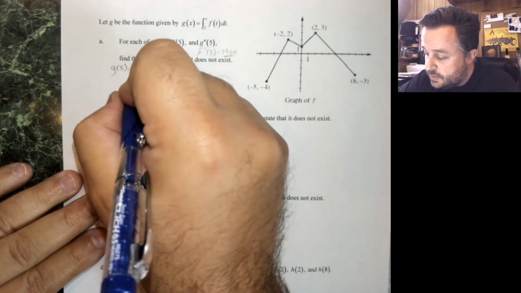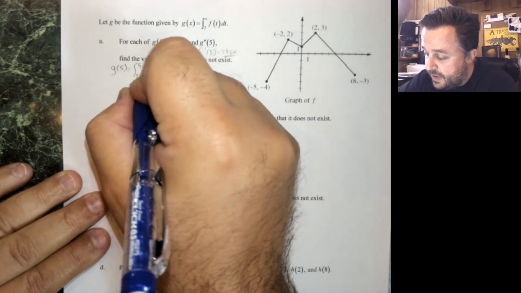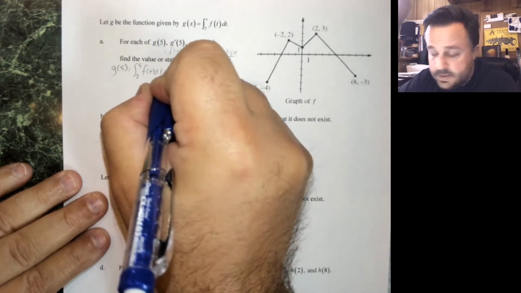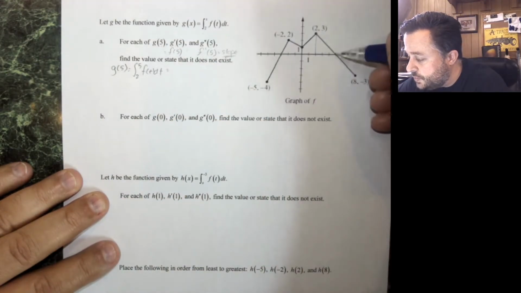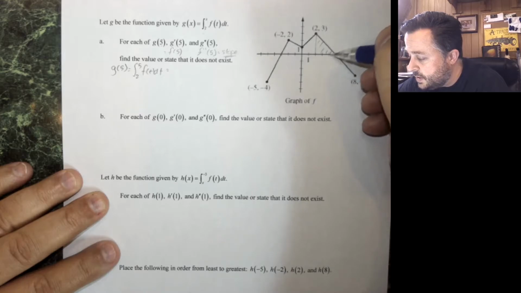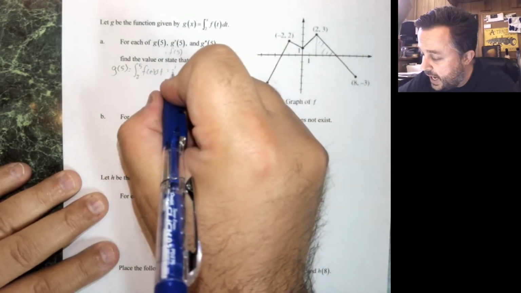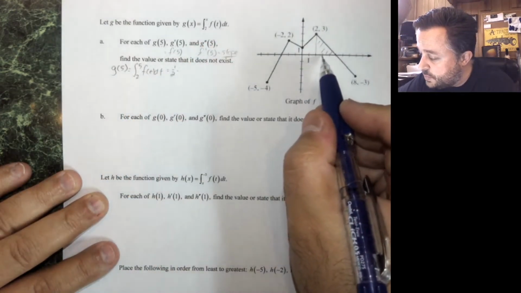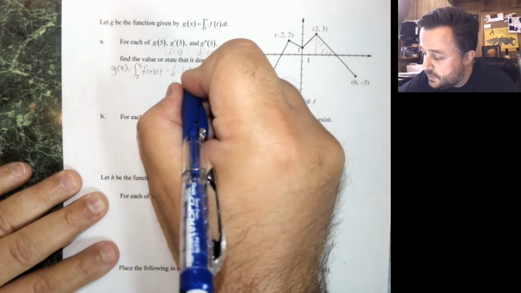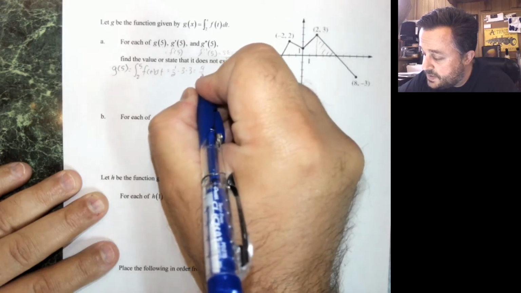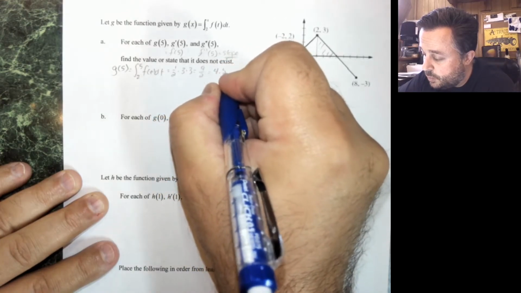So that is the integral from 2 to 5 of f of t dt. So we are integrating from 2 to 5. So that's just a triangle, so it's 1/2 times the base, which is 3, and the height is 3. So I get 9/2, or 4.5.